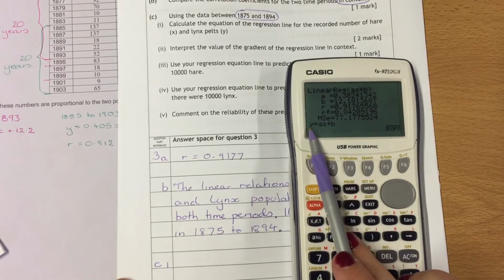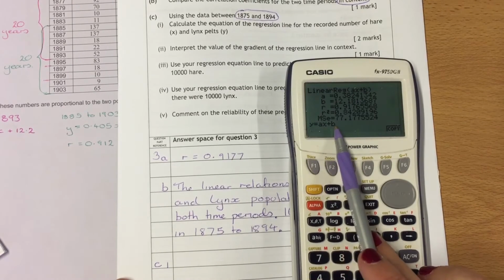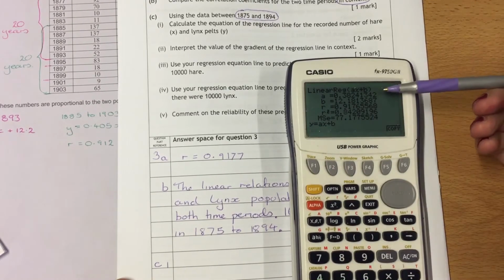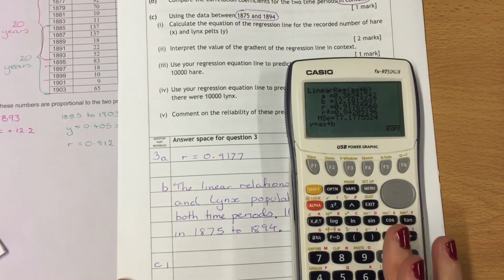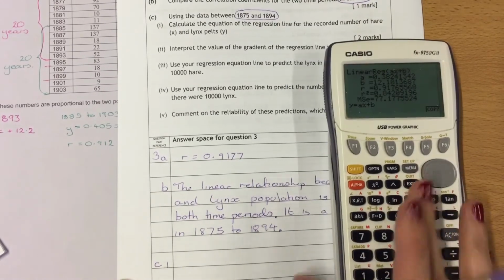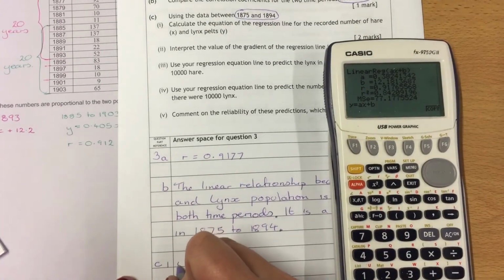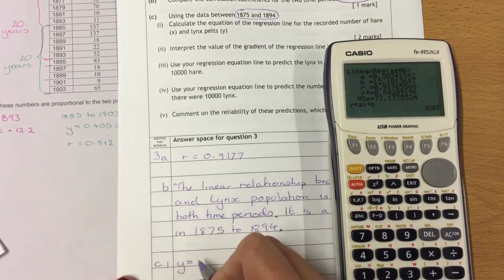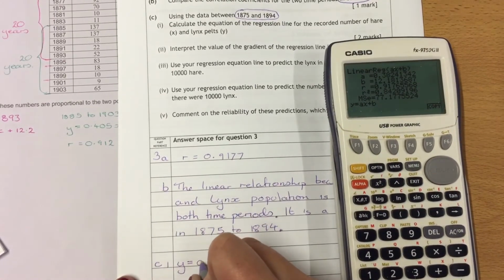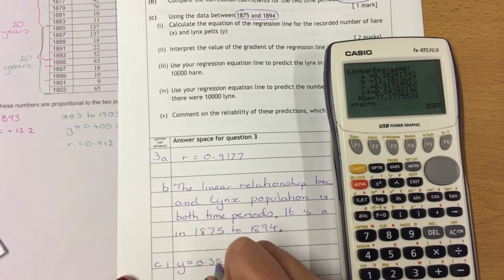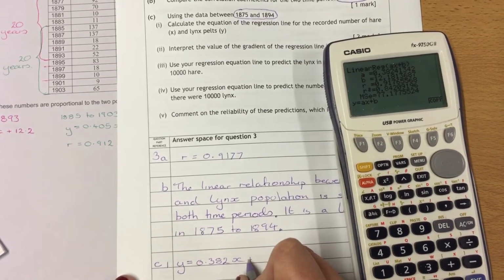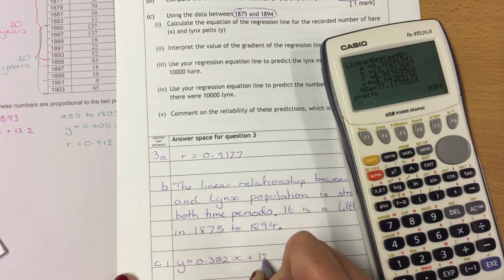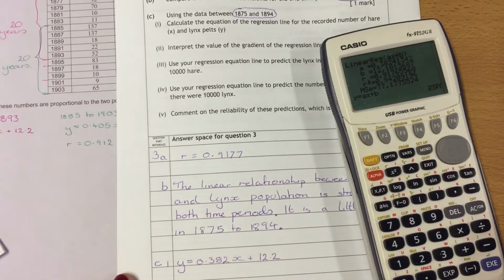It tells you at the bottom, y equals ax plus b. So we know what A is, we know what B is, so we can just put these numbers into the equation. So we have y equals 0.382x plus 12.2.